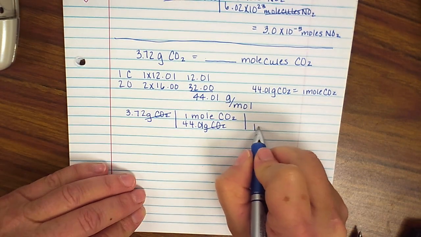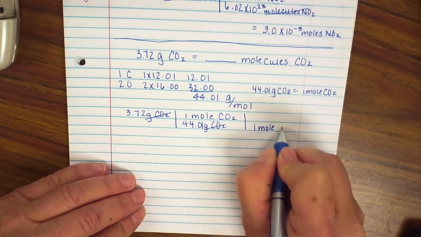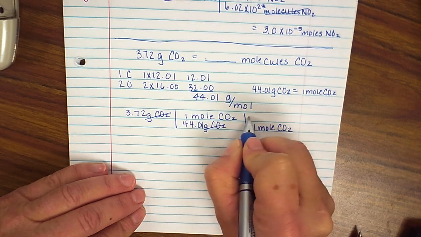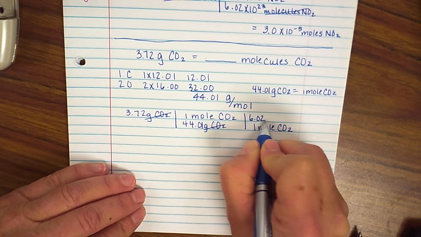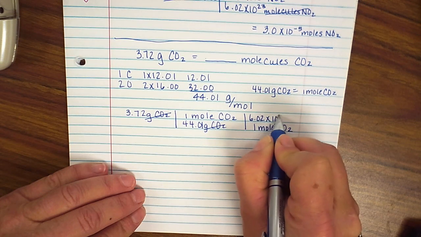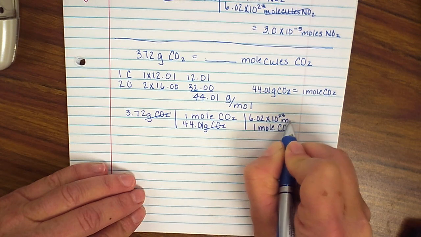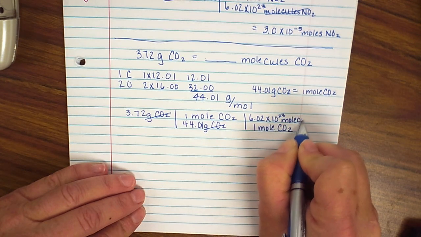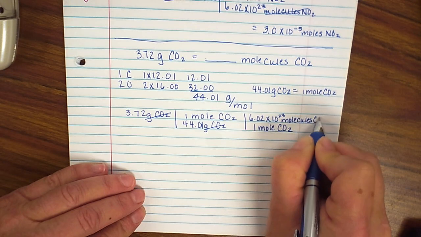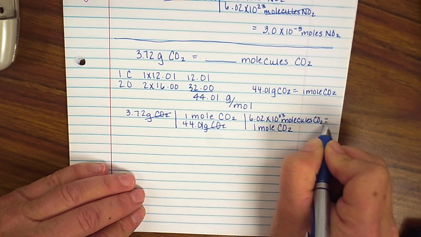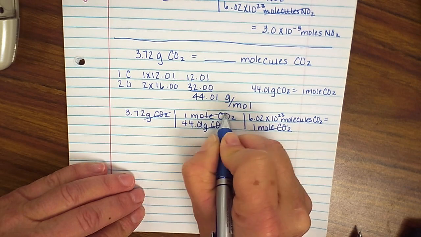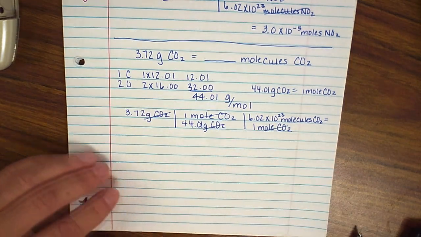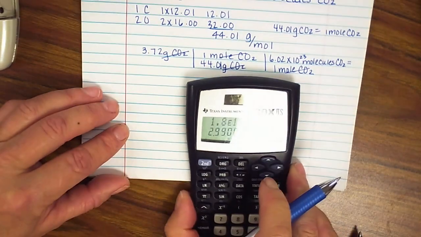I can. 1 mole of CO2 is equal to 6.02 times 10 to the 23rd molecules of CO2. So now I cancel my moles, and I'm left with molecules.